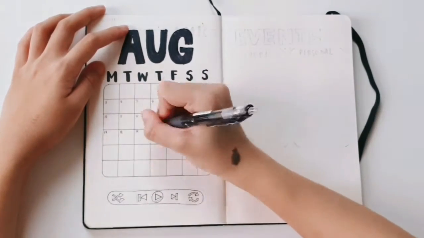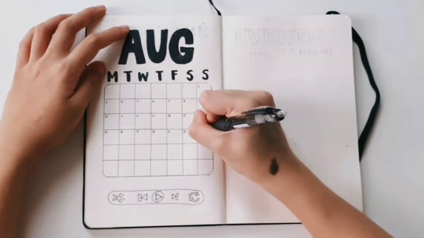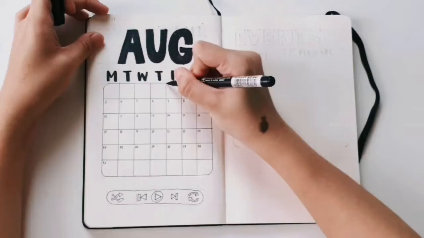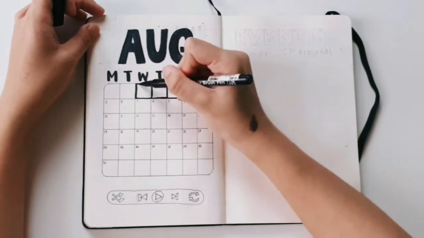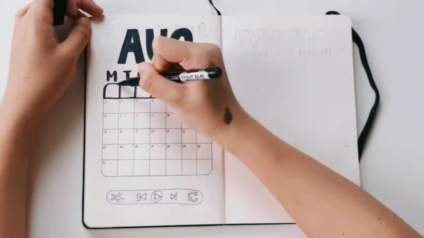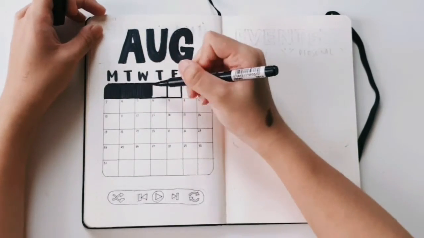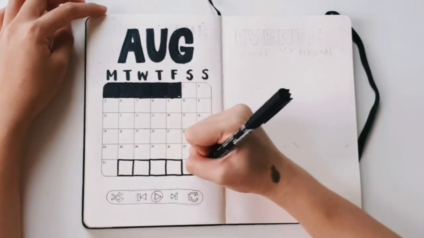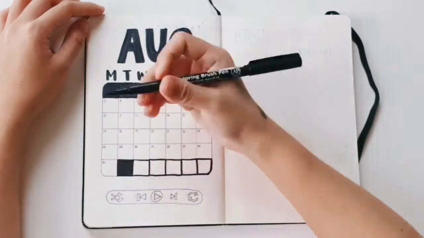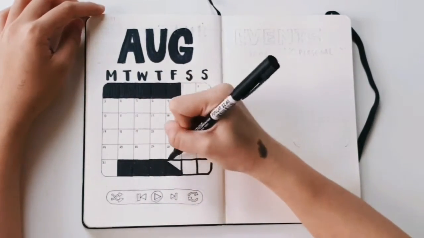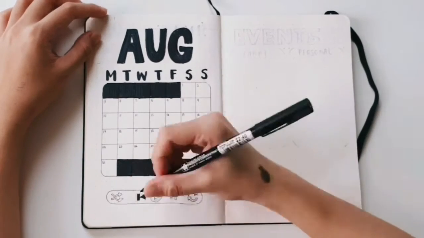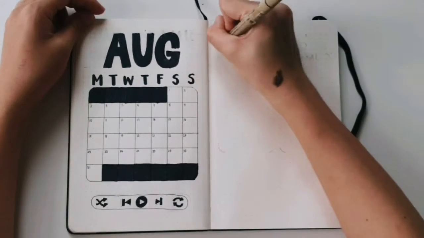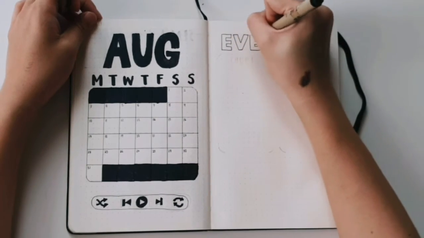Next, I fill in the 31 days of August. Next, I went to color in the areas of the calendar that are not in August. Afterwards, I color in my stop play button at the bottom. Secondly, I went to do my events page for my August.